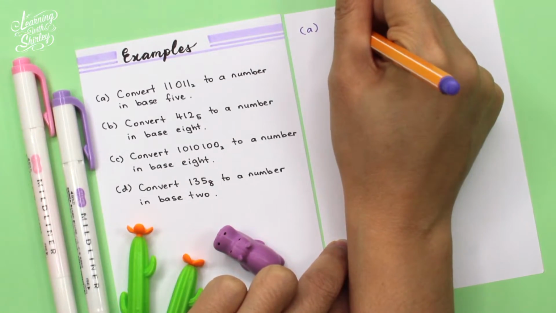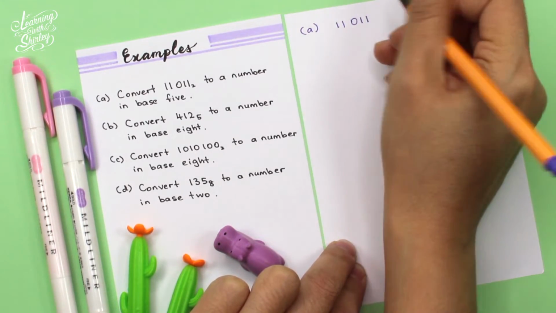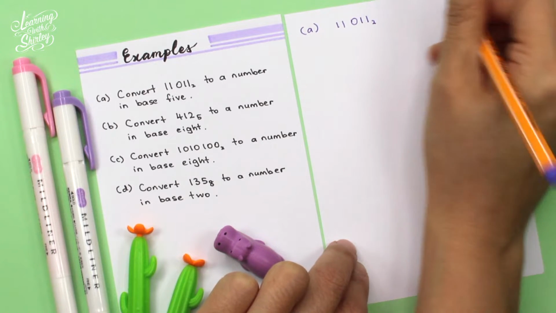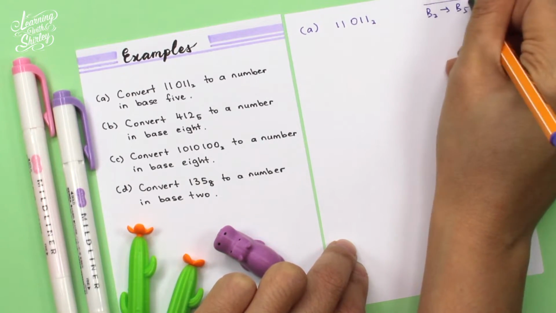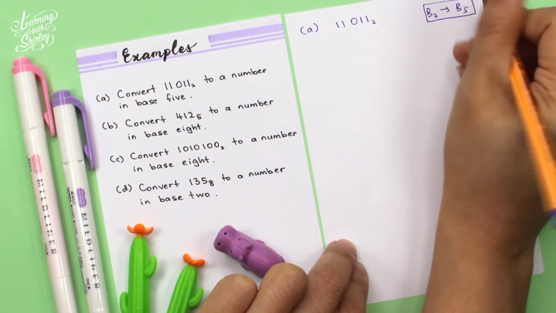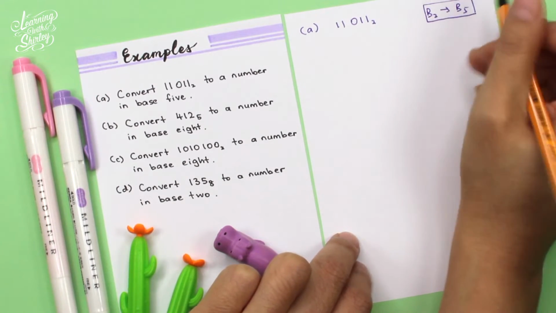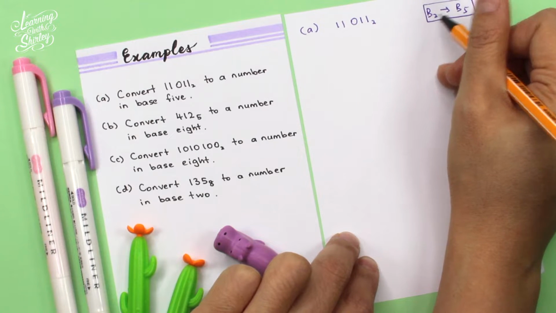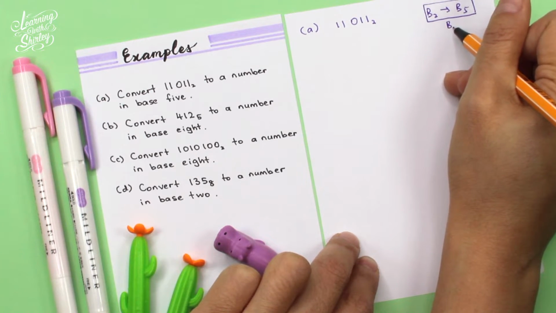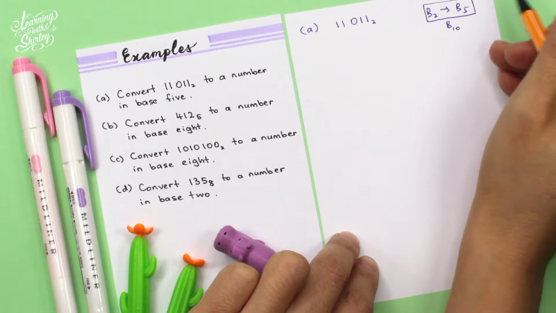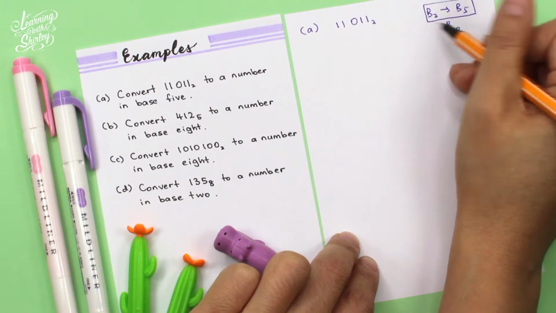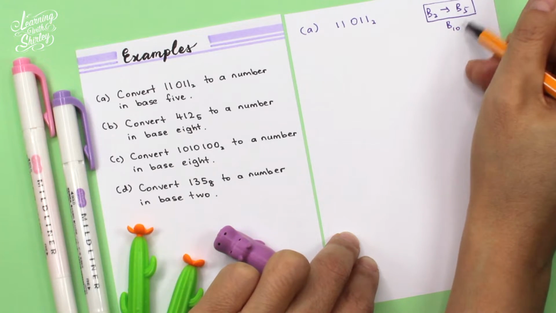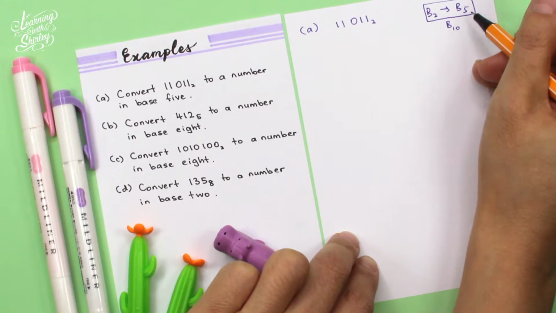Okay, so 11011 in base 2. We're going to change from base 2 to base 5. Okay, so base 2 to base 5 is from a smaller to a bigger base. So first of all, we're going to change this base 2 to base 10, and then from base 10 to base 5. From base 2 to base 10, I'm going to use the expanded notation method, and then from base 10 to base 5, I'm going to use the repeated division method.